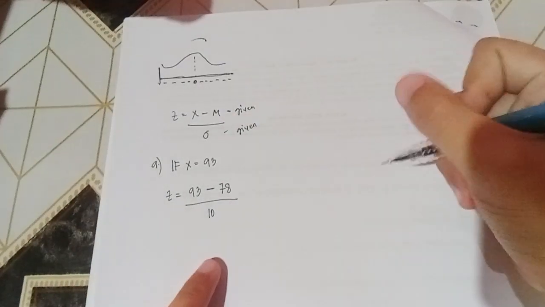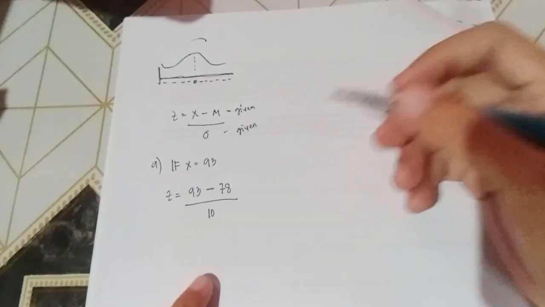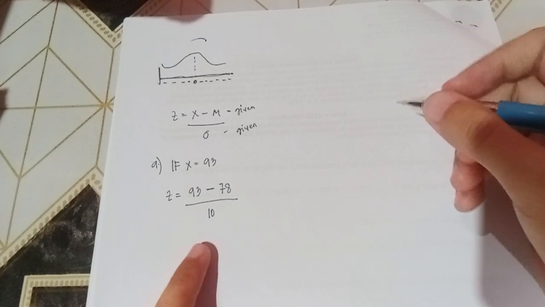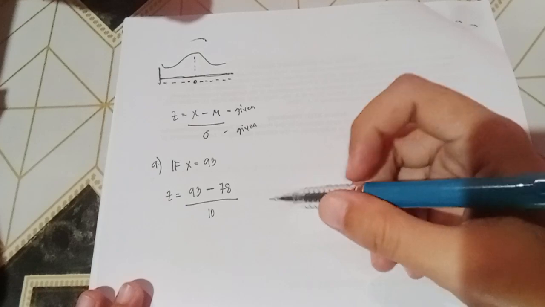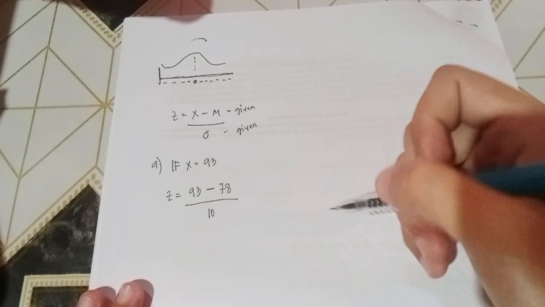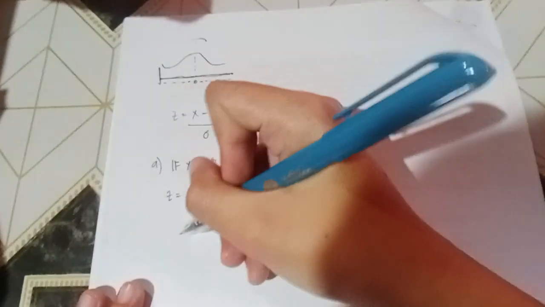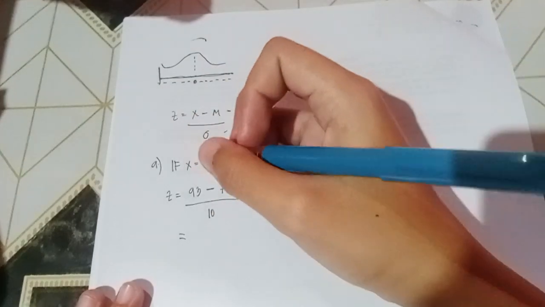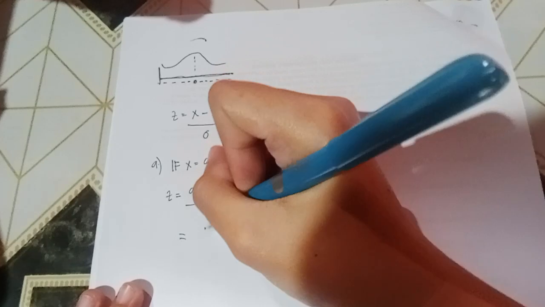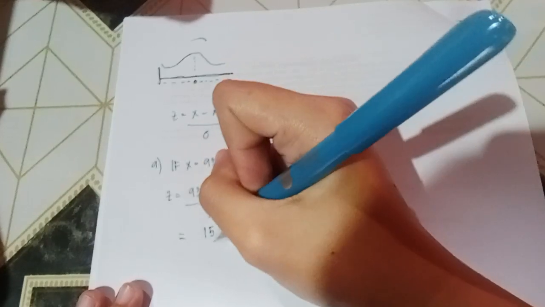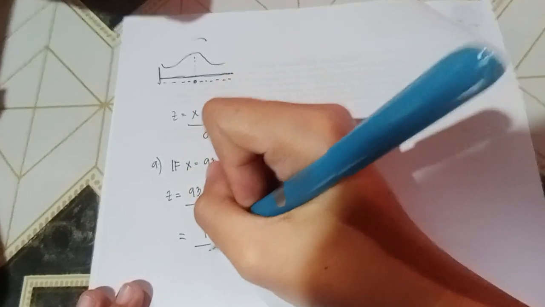So we calculate 93 minus 78, which is 15, over 10.